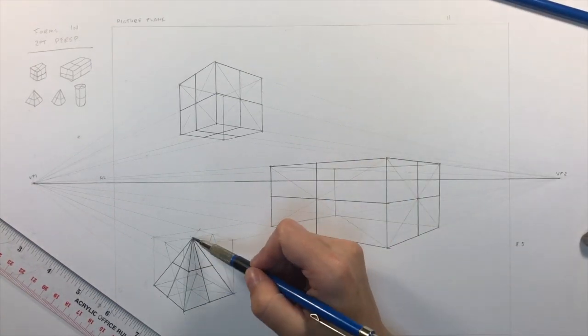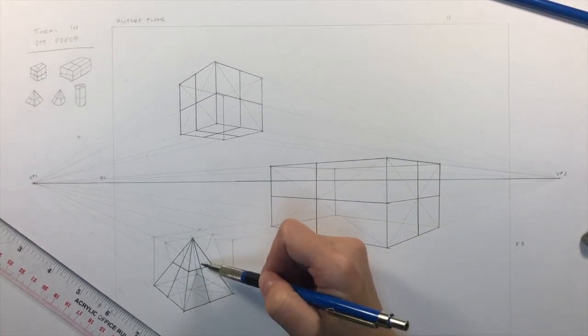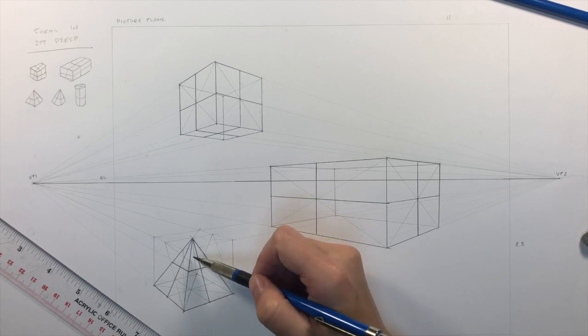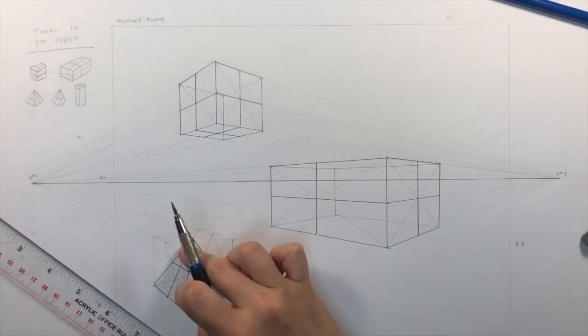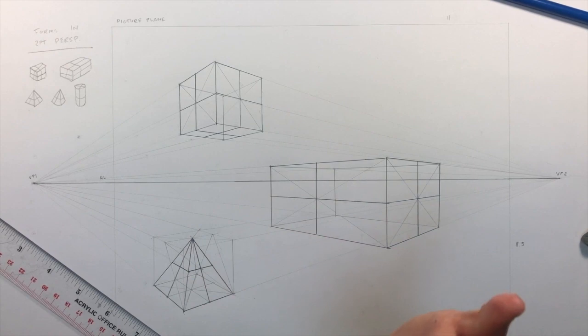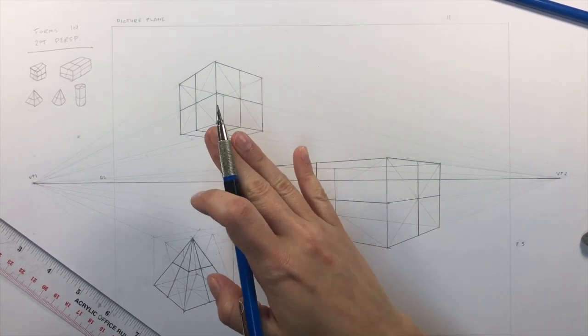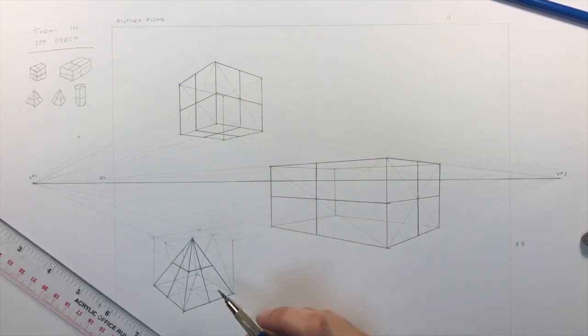And I know it doesn't look like this is the halfway point, right? It looks like it's really tiny on top, but it's because this plane, the side of the pyramid here, is tilted away from us. So it is receding away from us. So it's actually getting smaller as it goes farther away.